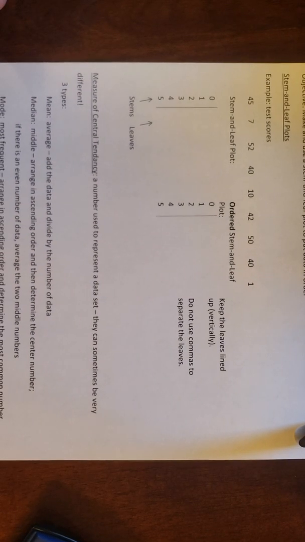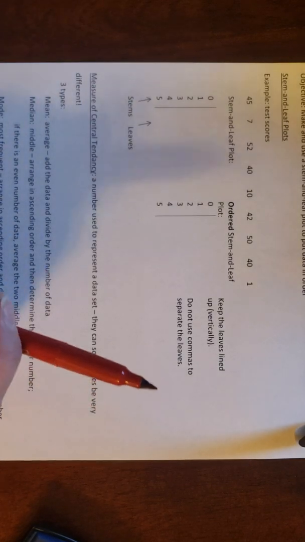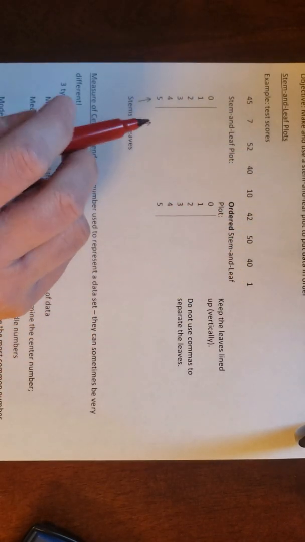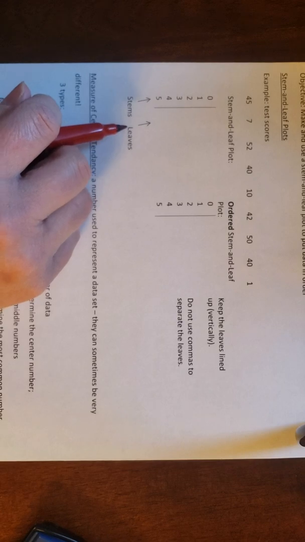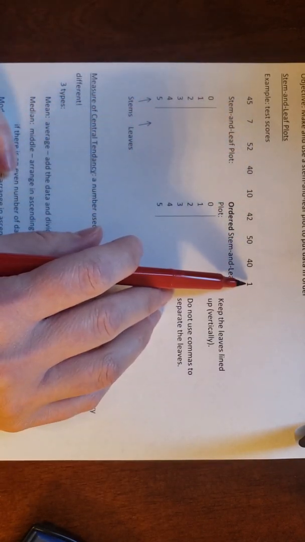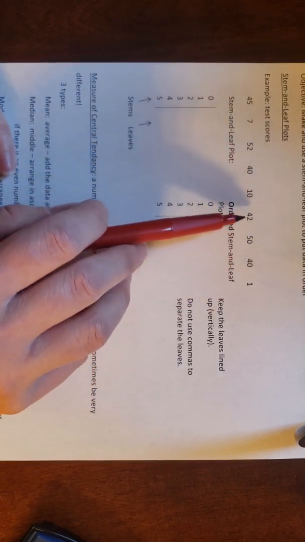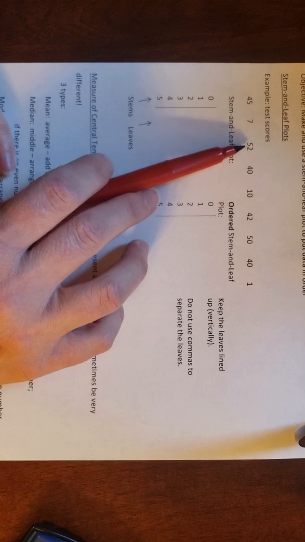So let's start with some stem and leaf plots, and we will use an example of test scores. So let's say, for example, I tested nine students on, say, how many push-ups can you do. And so my numbers range between 1, that would be me. No, I can do a few push-ups. Not very many though. 1 to 52.